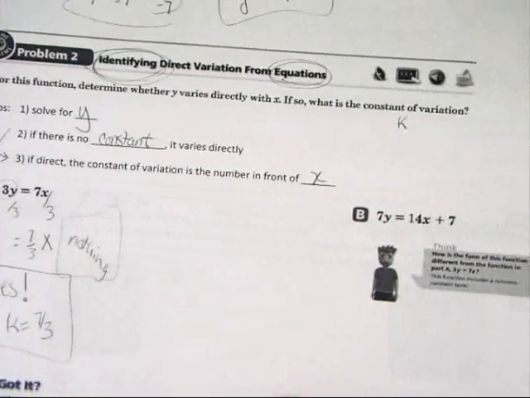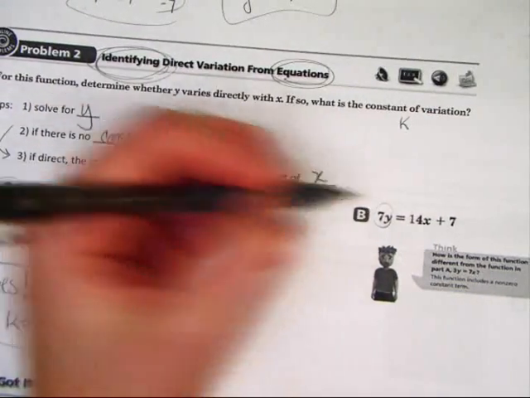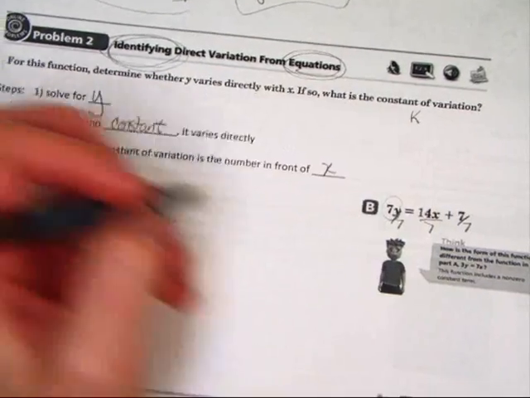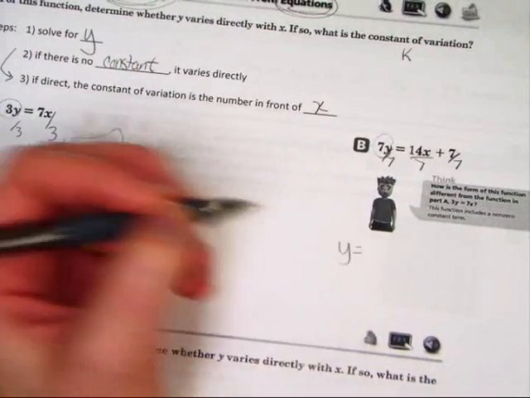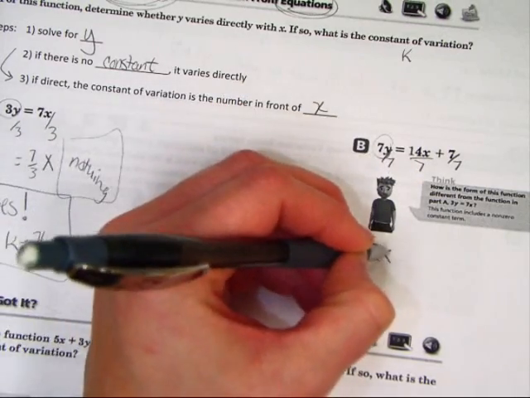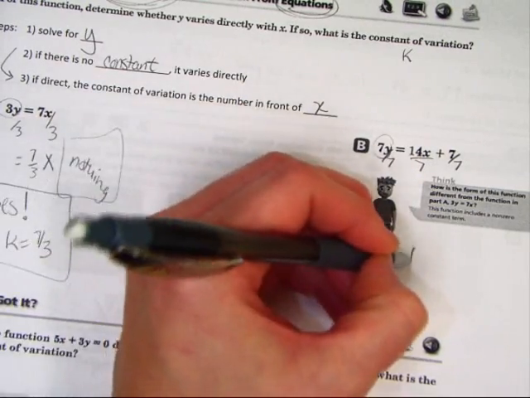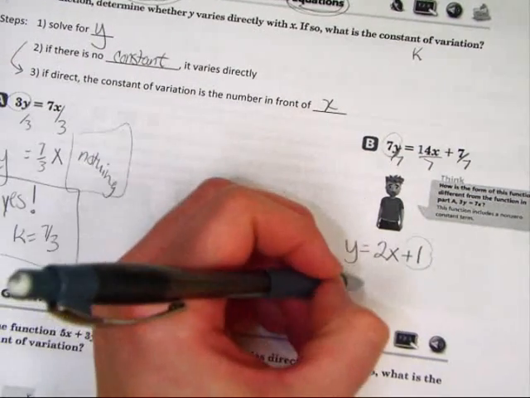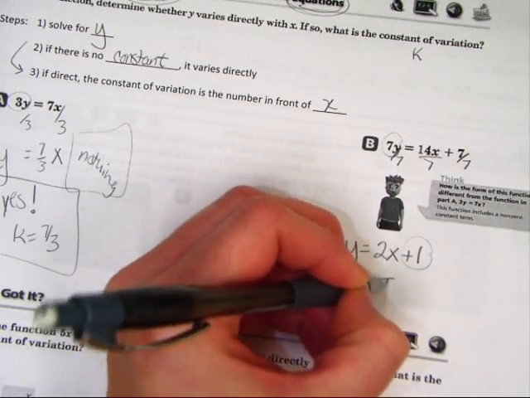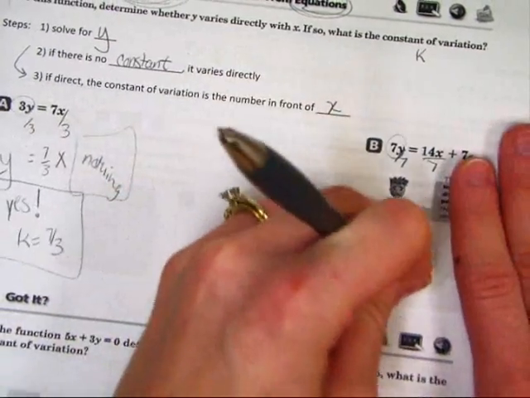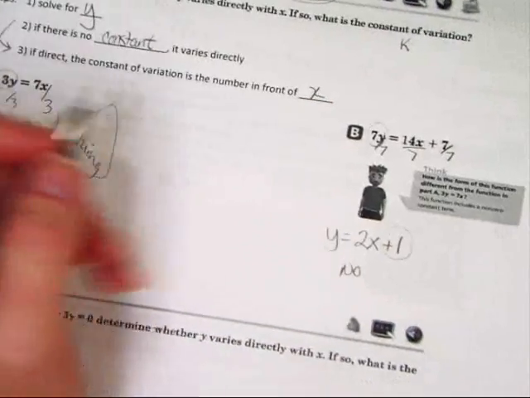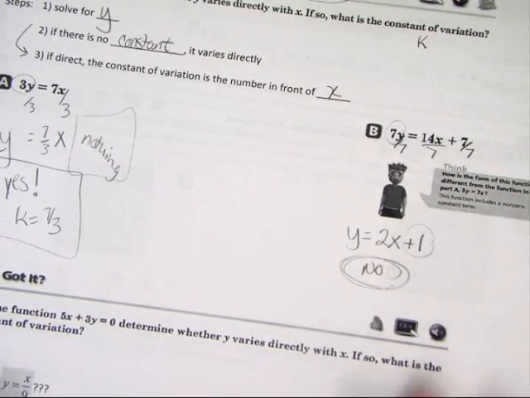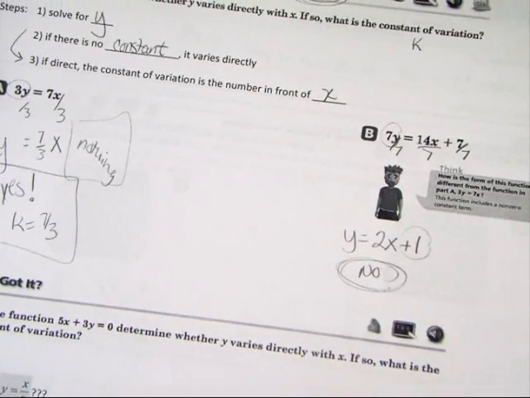Part B. We're going to solve this for y. So you see we're going to divide by 7 here, here, and here. We get y equals 14 divided by 7 makes 2x, plus 7 divided by 7 makes 1. Notice how there's a plus 1 in the back. This means it does not follow, or I guess I can write no. No, it does not follow the rules for direct variation. So we stop there and there is no constant. And that is again because there's a number in the back.